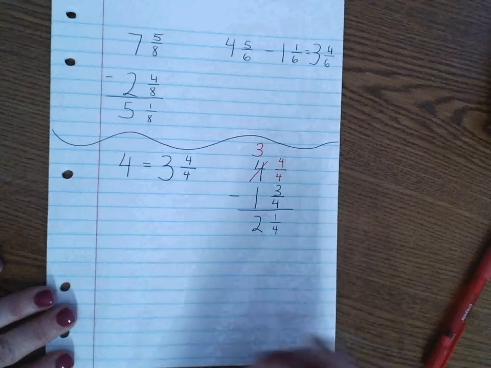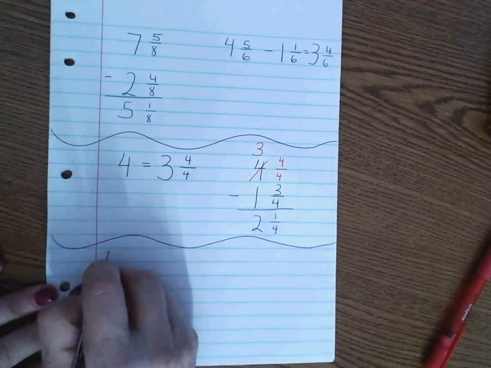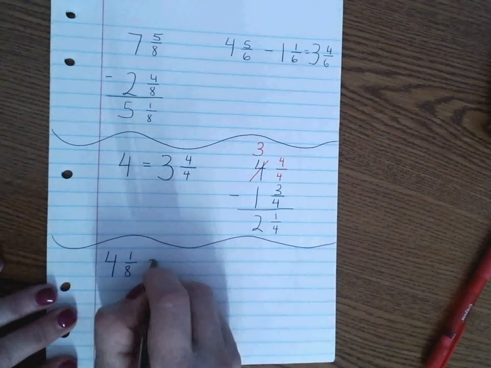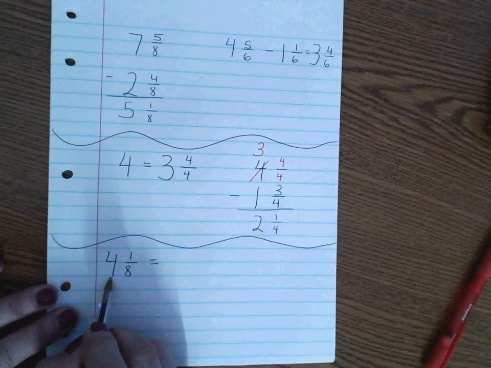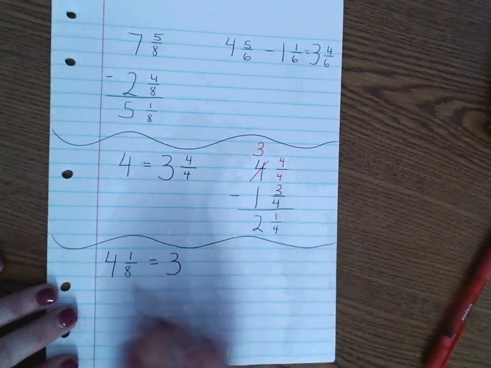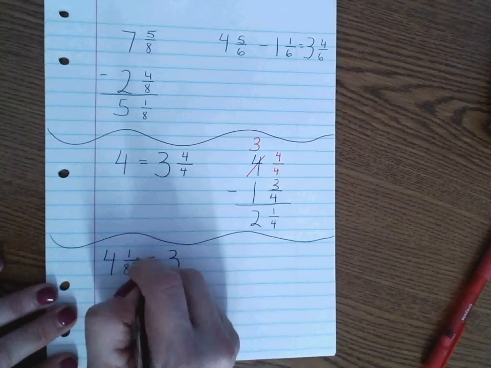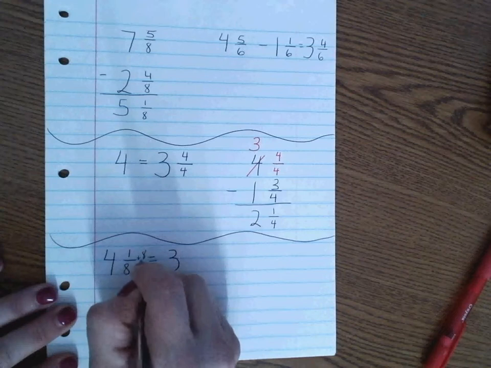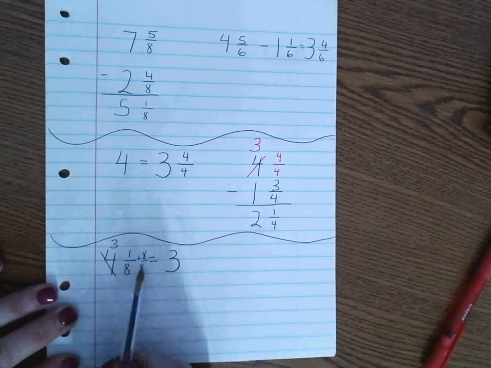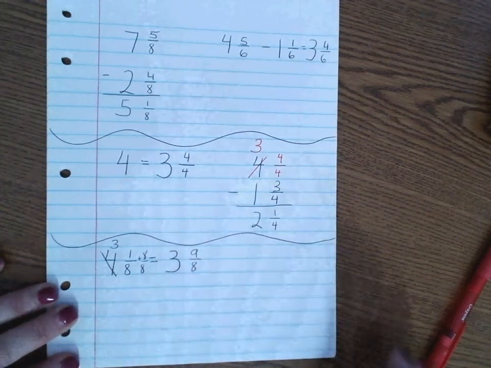So let's do another example where I'm going to rename 4 and 1/8. Okay, so here, if I need to rename this, I'm going to take 1 whole away. So 1 less than 4 is 3, but I took the 1 whole and I'm going to rename that as 8/8. So I took 1 away from the 4 and made it a 3. And now 1/8 plus 8/8 is 9/8.